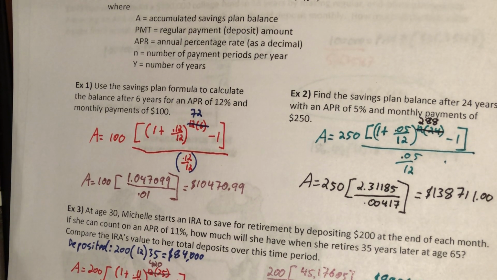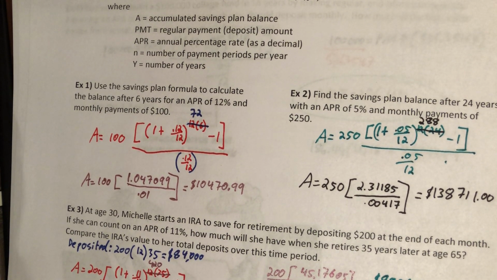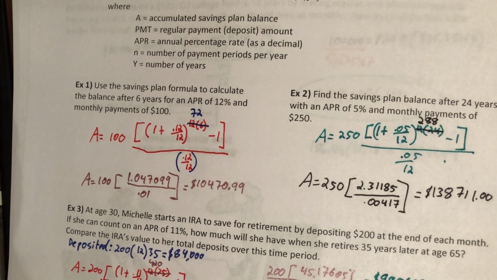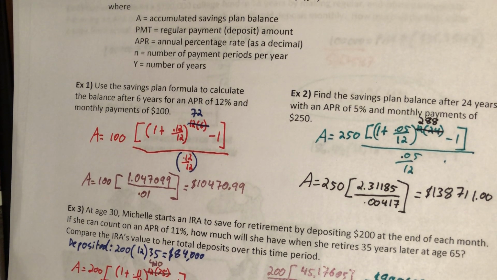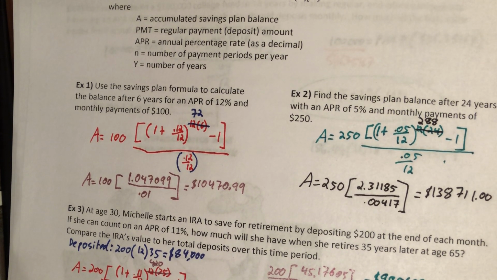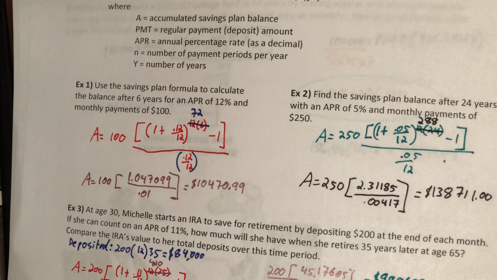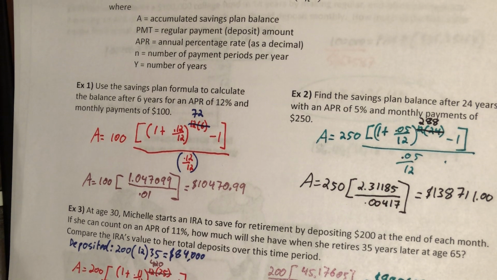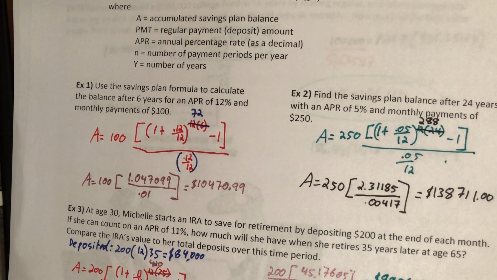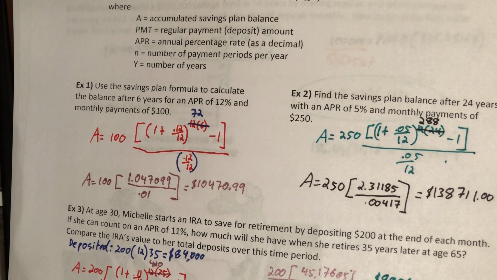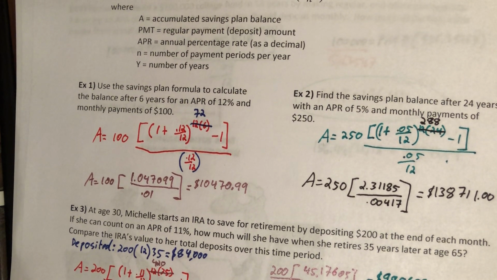All right, so we've got 1 plus 0.12 for our interest rate divided by 12 for monthly payments, and raised to the 12 times 6, subtract 1. Once again, when you're plugging into the calculator, make sure that minus 1 is not caught up in the exponent. So it's not 72 minus 1 as a power, it's 72 as a power, and then the minus 1. I would recommend plugging the numerator in one time, getting an answer, plugging the denominator in and getting another answer.